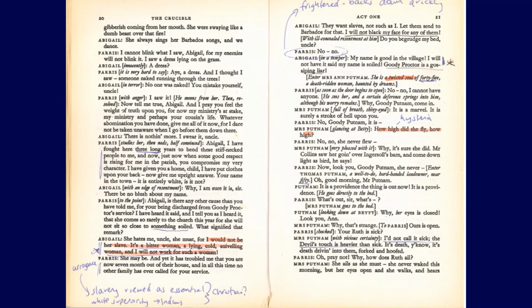Abigail, is there any other cause than you have told me for you being discharged from Goody Proctor's service? I have heard it said, and I tell you as I heard it, that she comes so rarely to church this year, for she will not sit so close to something soiled. What signified that remark? And Abigail says she hates me, uncle, she must, for I would not be her slave. It is a bitter woman, a lying, cold, snivelling woman, and I will not work for such a woman. Paris says she may be, and yet it has troubled me that you are now 7 months out of their house, and in all this time no other family has ever called for their service.